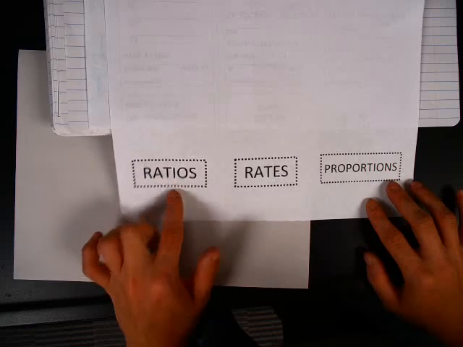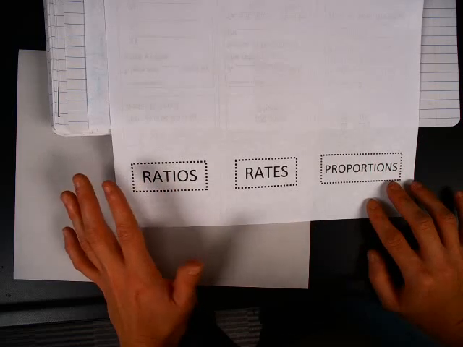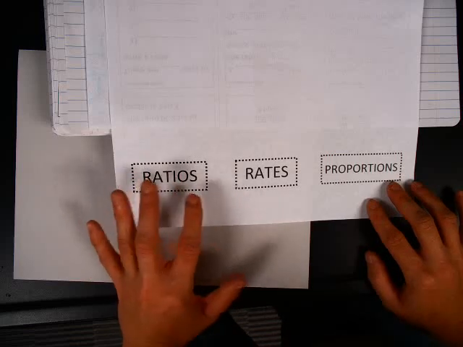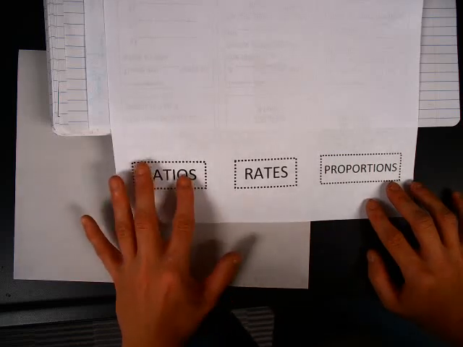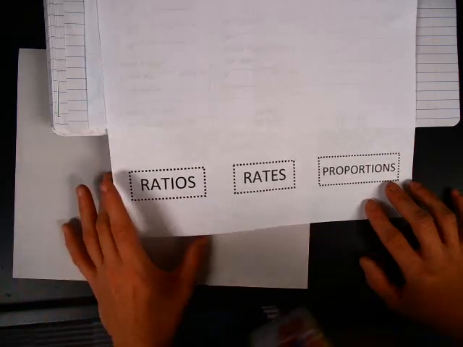Now, you're going to see ratios look a whole lot like what we've just been dealing with, which has been fractions. So think of them a little bit like operations with fractions, but they're a little different. They're kind of their own special subset.